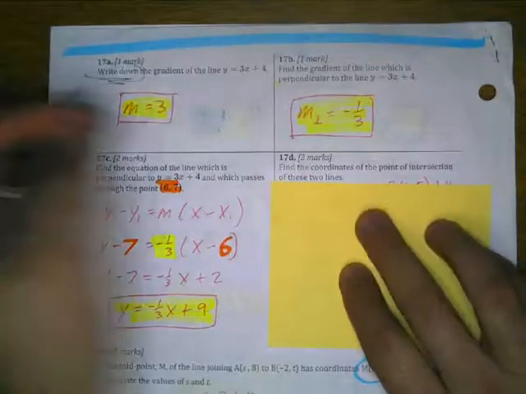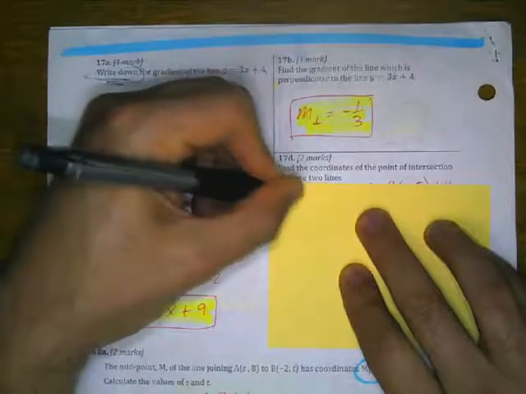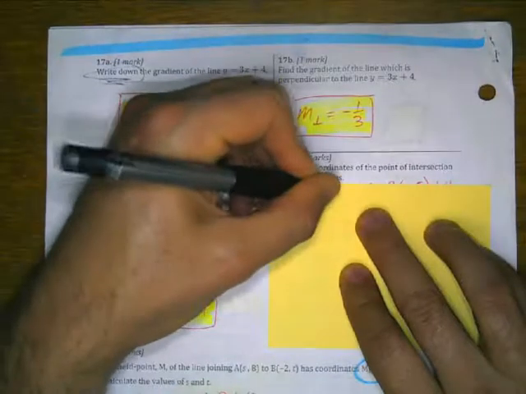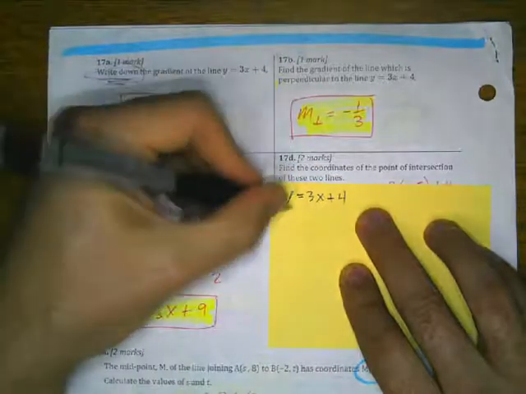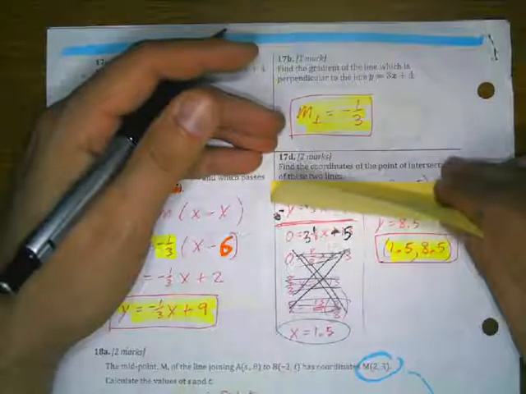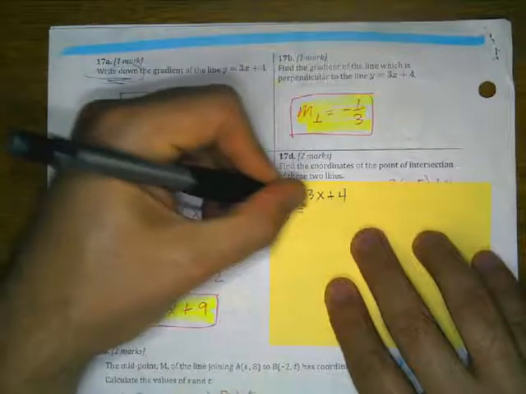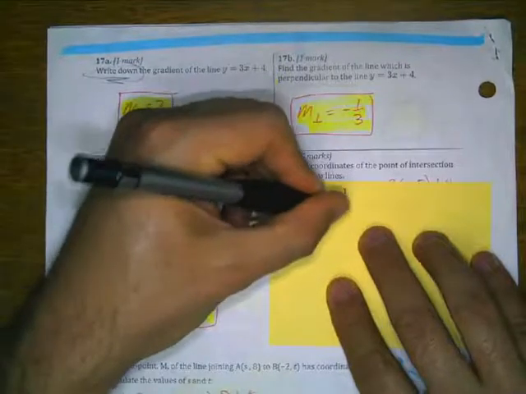So one equation is y equals 3x plus 4. The other equation is y equals -1/3 x plus 9.